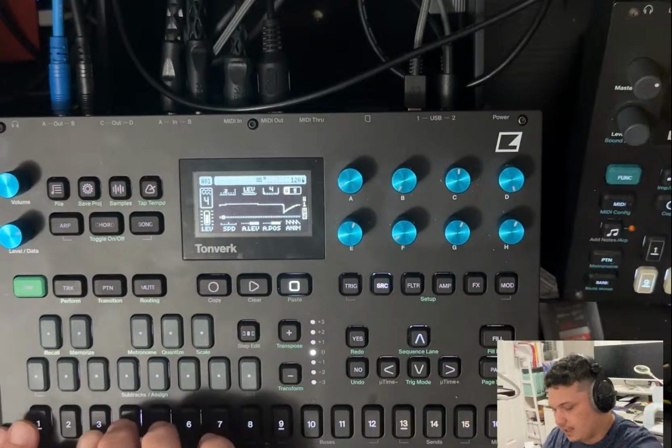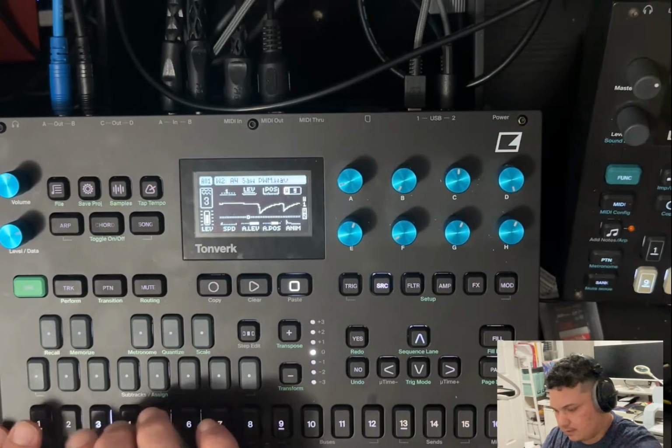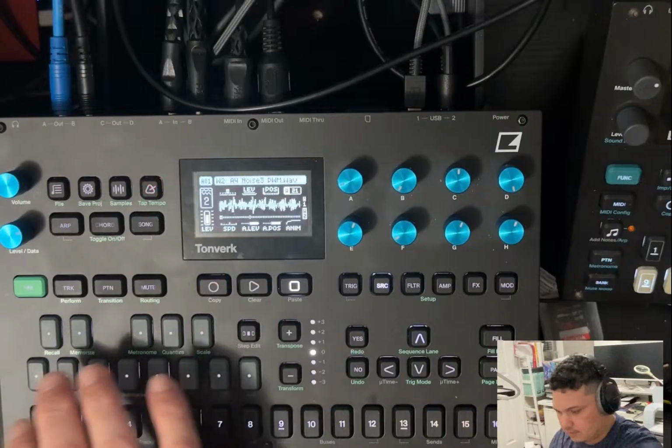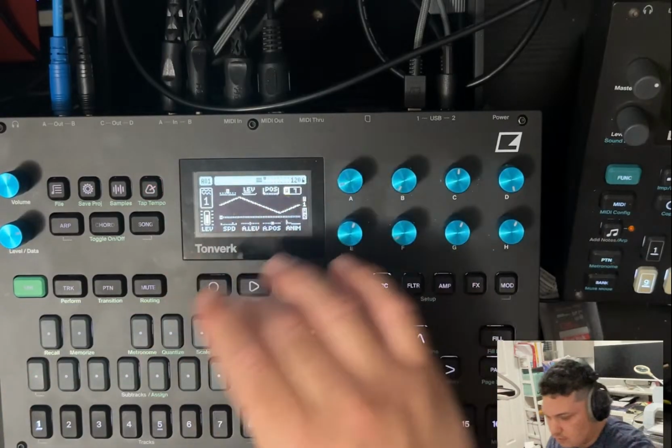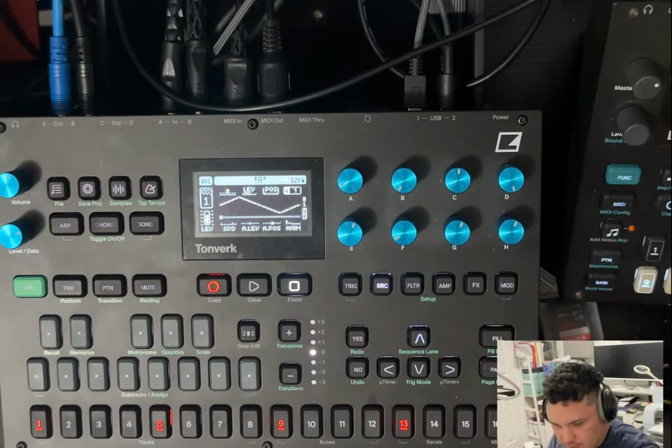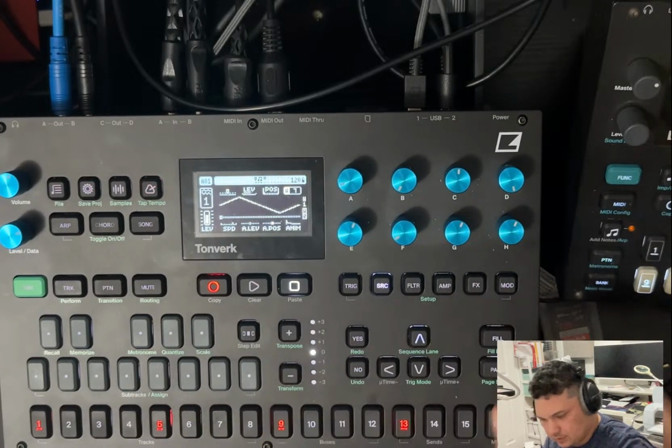There you go, a hi-hat. Yeah, so you can do a 4 on the floor here. Here we go.